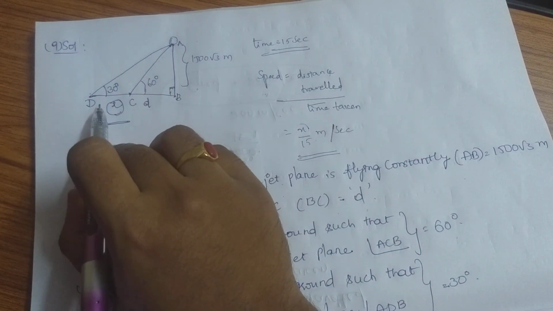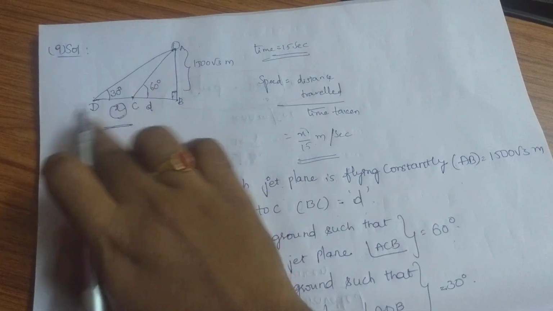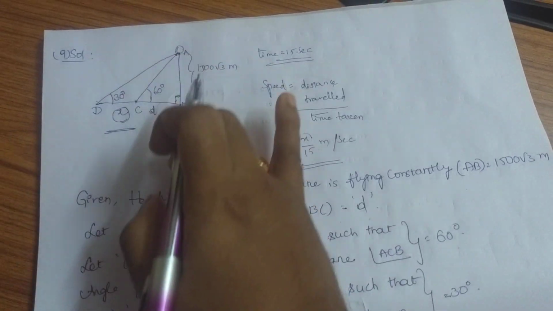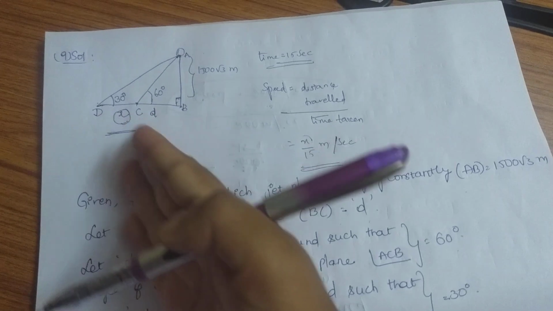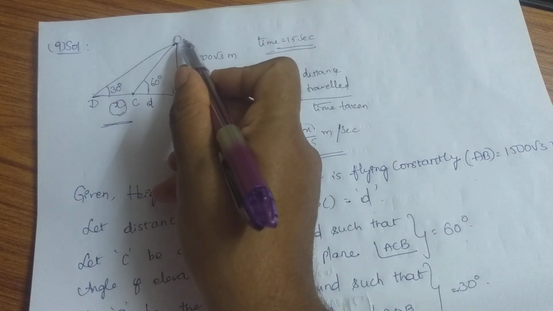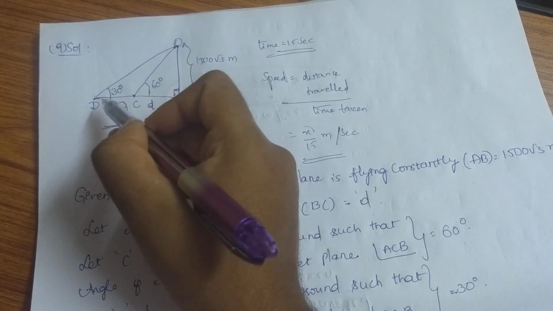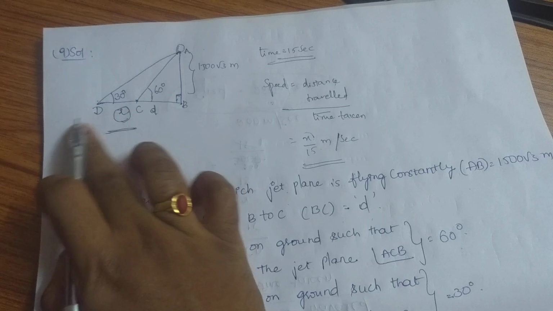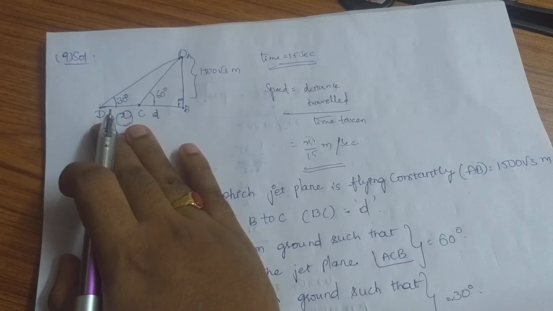If the angle of elevation decreases, it means the distance is increased. So this point moves away from the plane. At the point D, the angle of elevation to the top of the plane is 30 degrees, which means the distance is further increased from the plane.